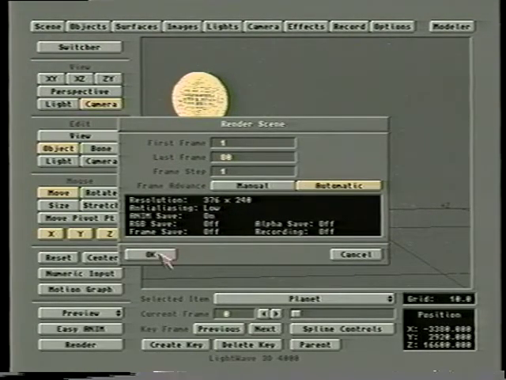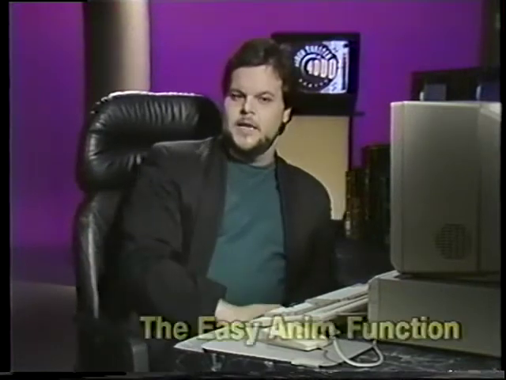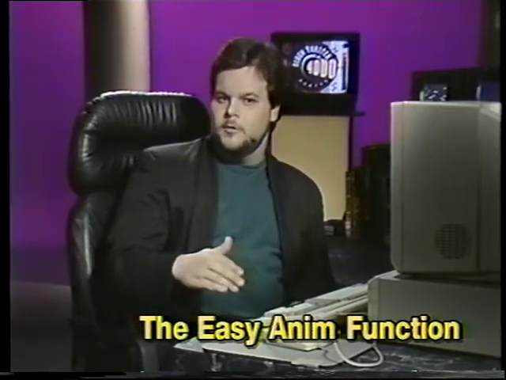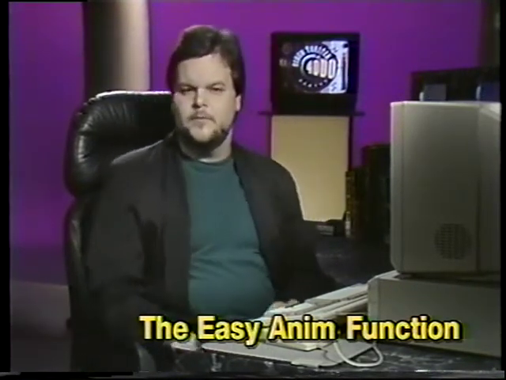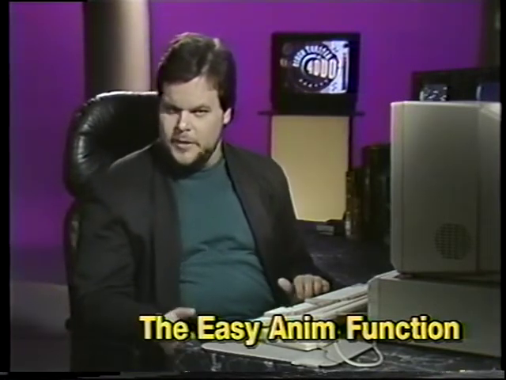That's all good so far. If we click enter, you can see it's starting to render. Now the toaster also has an Easy Anim function. It's the button right below Make Preview. The Easy Anim function is very, very handy in some ways, it would seem.